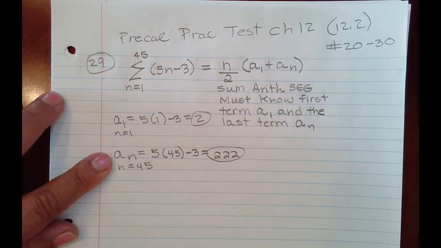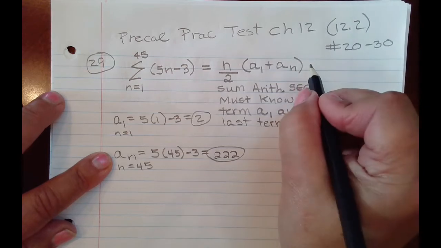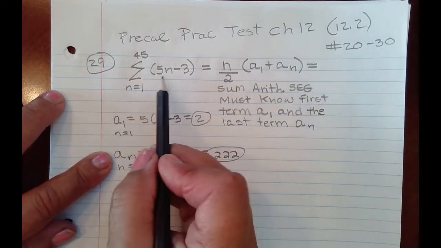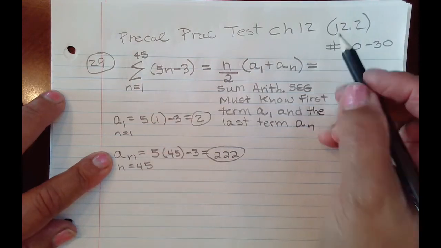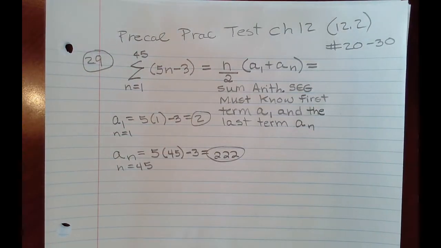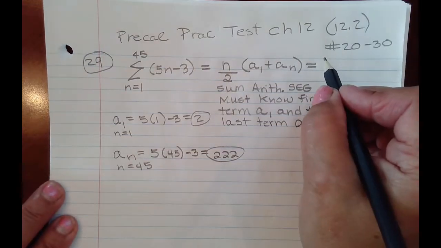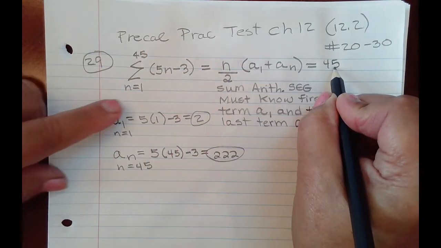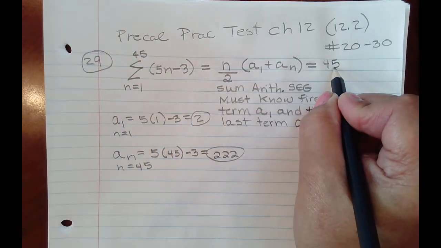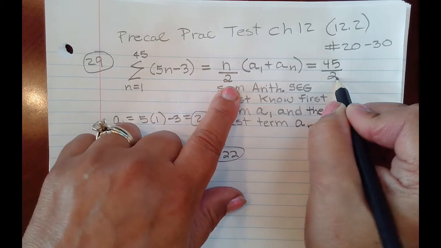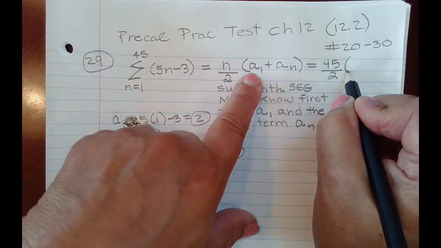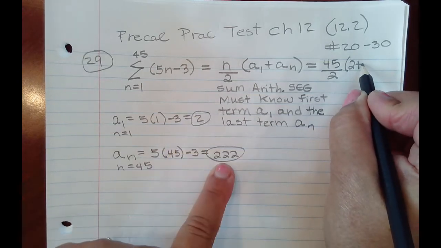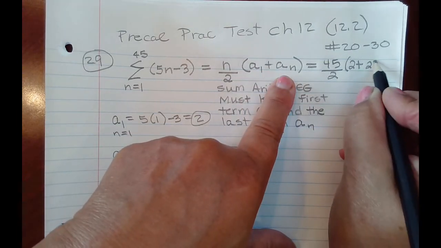So I know the first term and the last term, and I can now continue with the sum of all 45 terms, each one generated by 5n minus 3. Without actually writing out those terms, you can still sum them together. So it's going to be the number of terms. In this particular sequence, there are 45 of them because you're going from 1 to 45, divided by 2, says the formula, and then you take the first term, which we've already calculated, and you add it to the last term according to this formula.